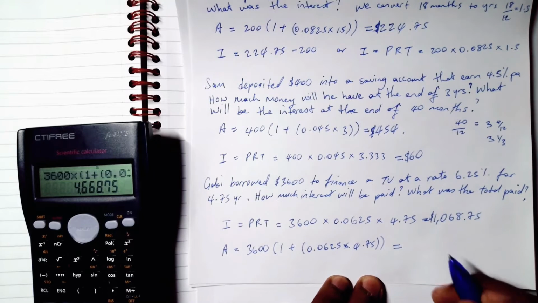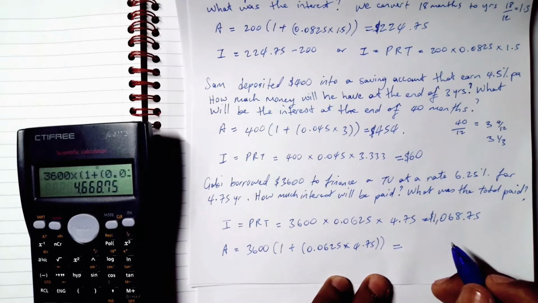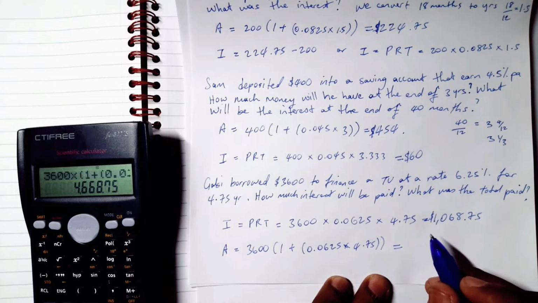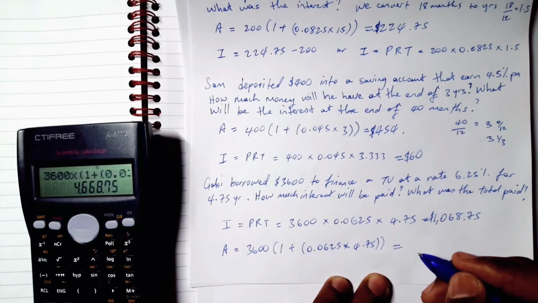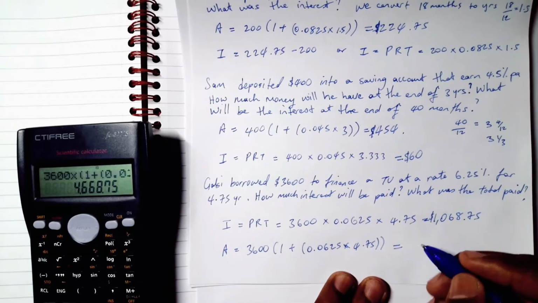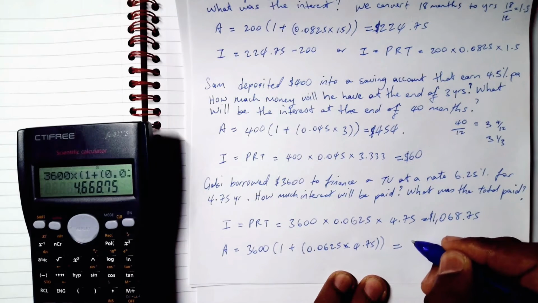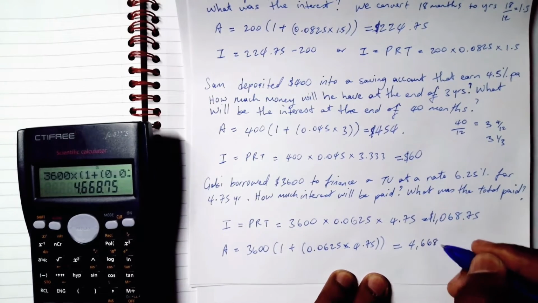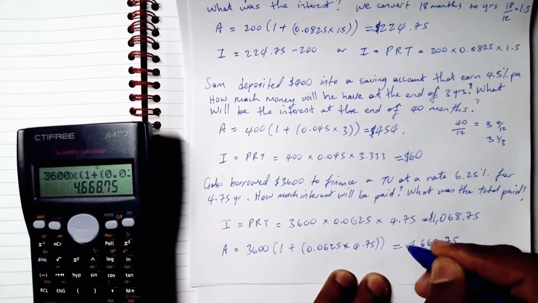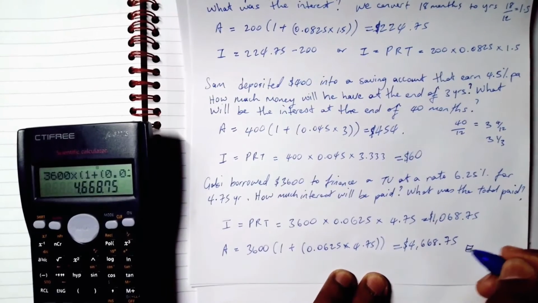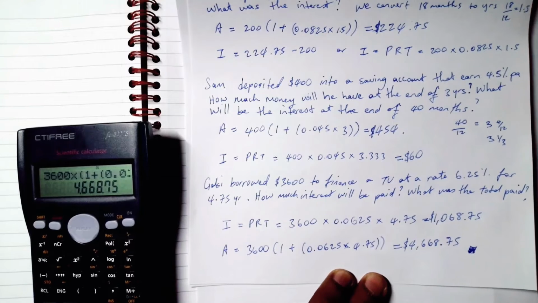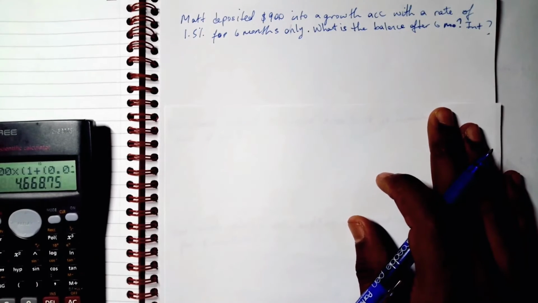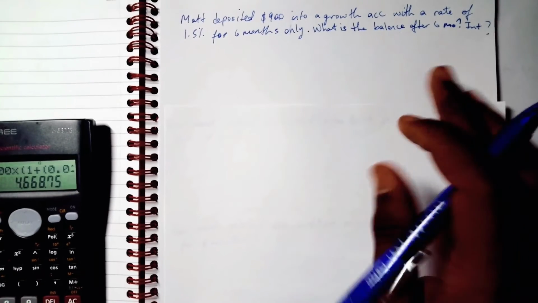So the accumulated amount at the end of 4 3/4 of a year is equal to, we're done. Easy squeezy. All right, so now we continue with some more examples.